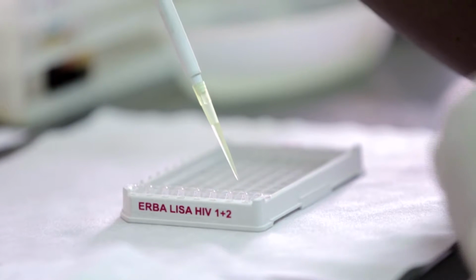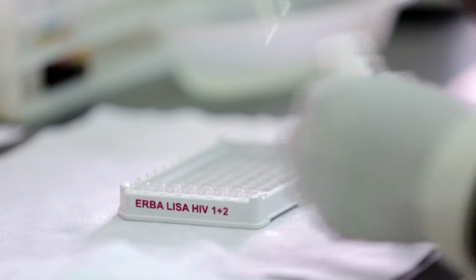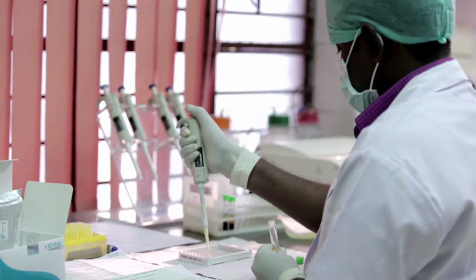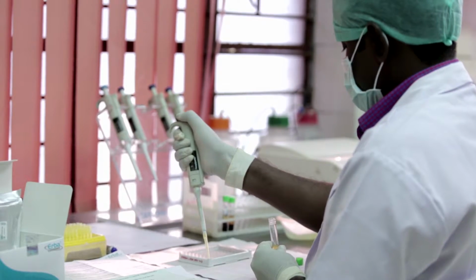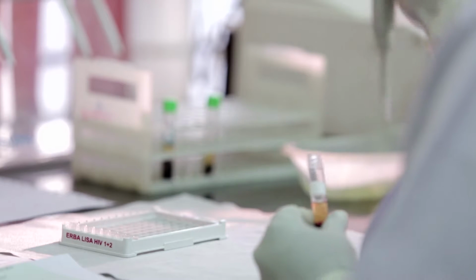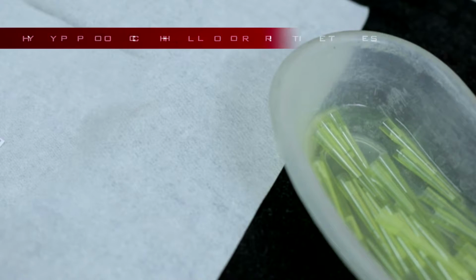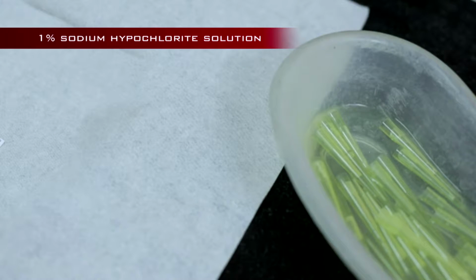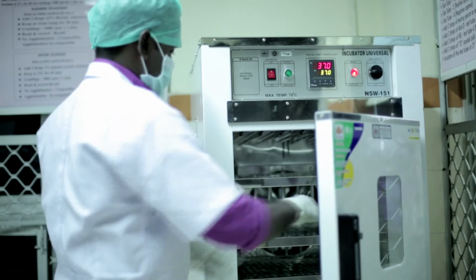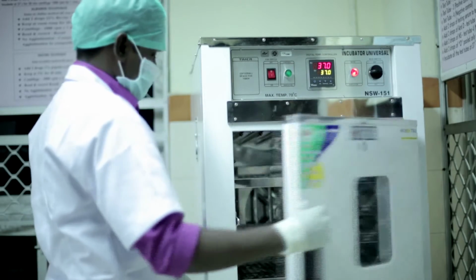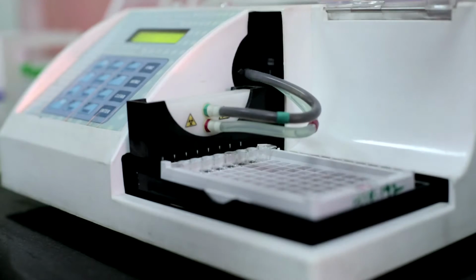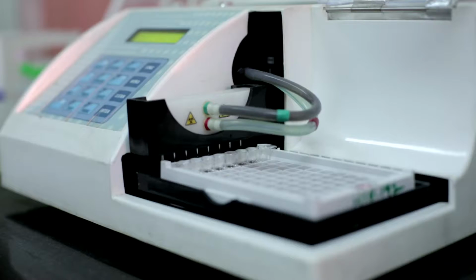Hold the micropipette vertically and dispense the samples into the wells. Do not touch the sides of the well to avoid cross-contamination. Make sure that tips are changed after dispensing each and every sample. Discard the tips in a kidney tray containing 1% sodium hypochlorite solution. Then incubate the microplate at temperature and duration as instructed. Now wash the microplate using ELISA washer as per kit literature.